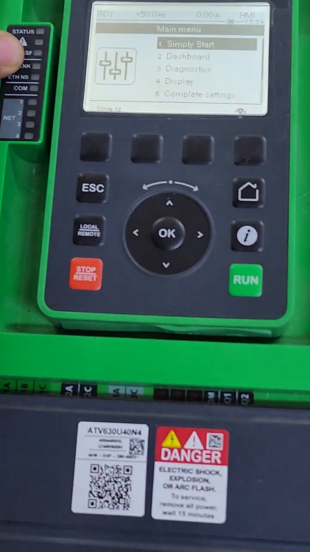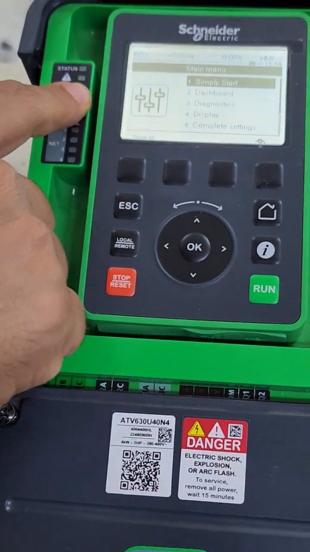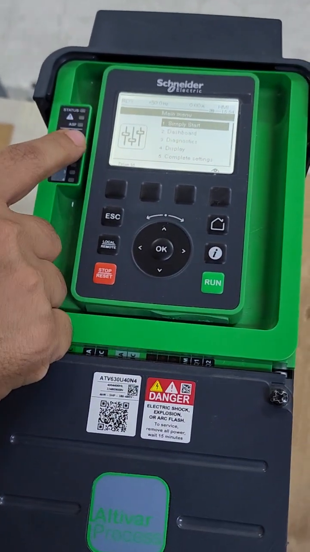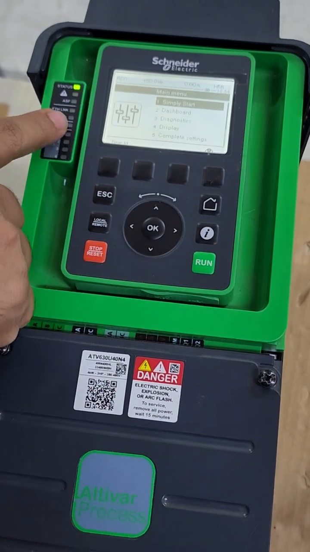Now you can see the status. Status is nothing but, if you power on the VFD, you can see the status. This is a warning symbol, either it will emit in orange color or red color. This is ASF. ASF means phase fault. It's just an indication. Ethernet link.